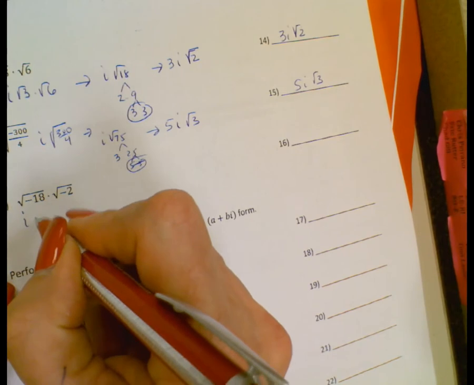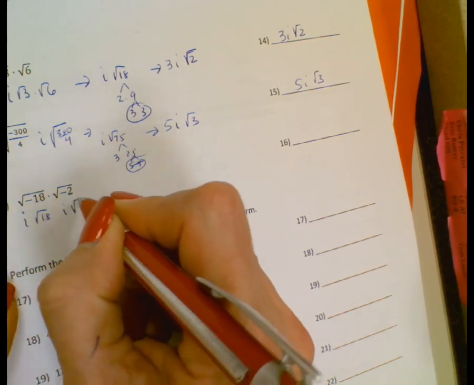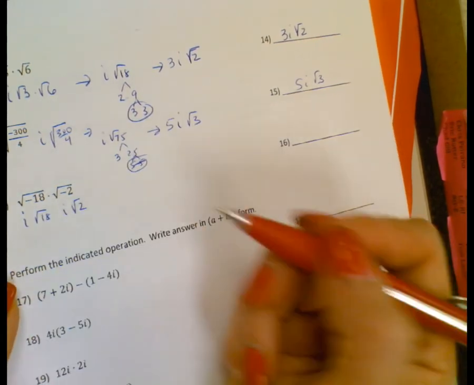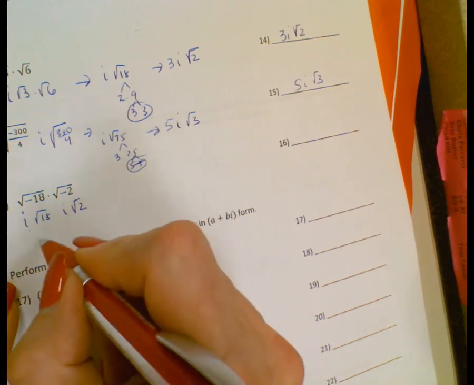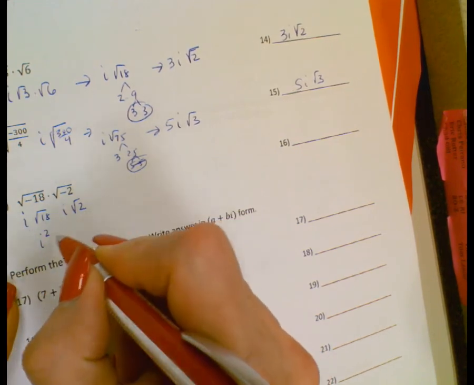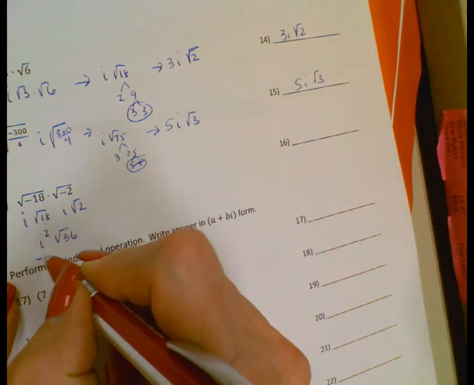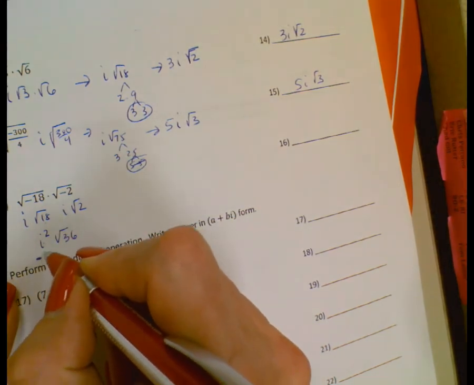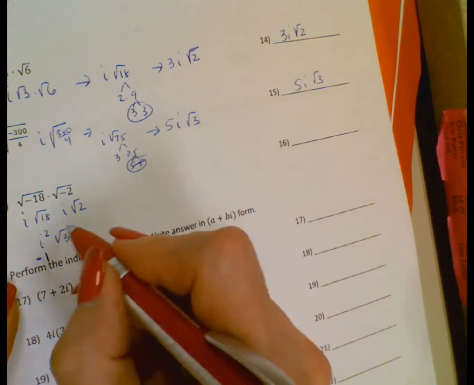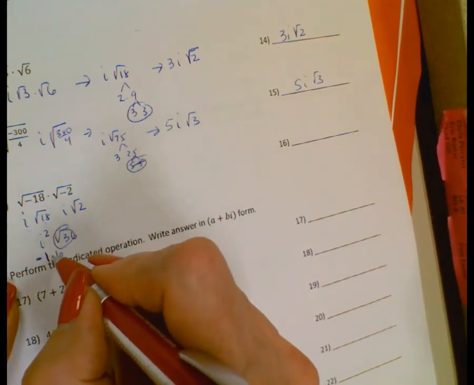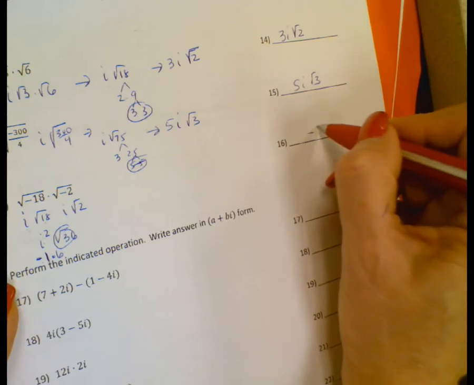Bring the i out, 18. Bring the i out, 2. Now on this one, I want you to multiply i and get i squared, and then multiply 18 and 2 and get 36. i squared, by definition, is -1. You can type it in the calculator to see, but it is -1. Square root of 36 is a perfect square. It is 6. So -1 times 6 is -6.